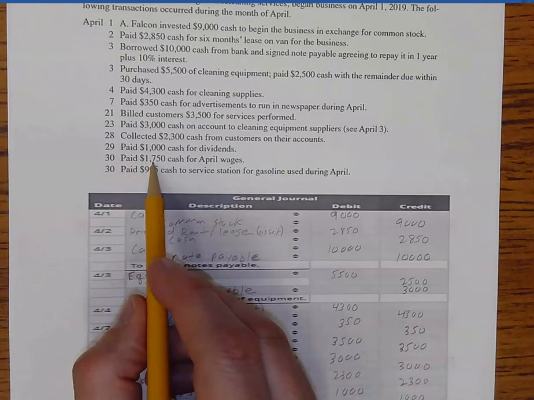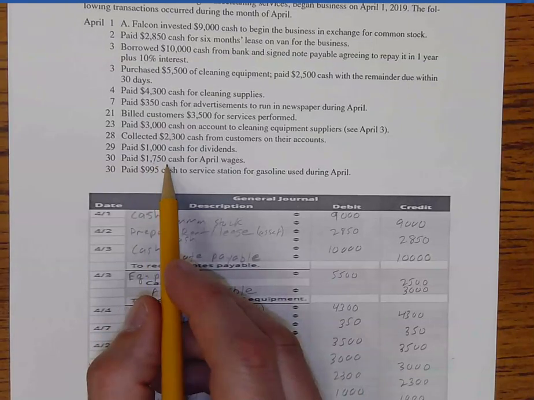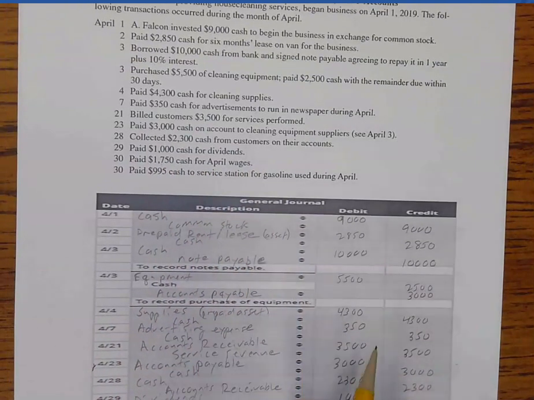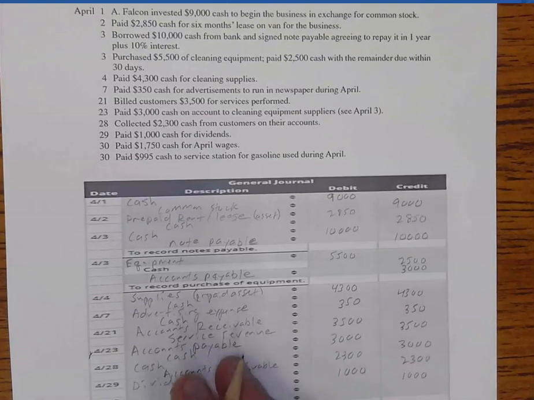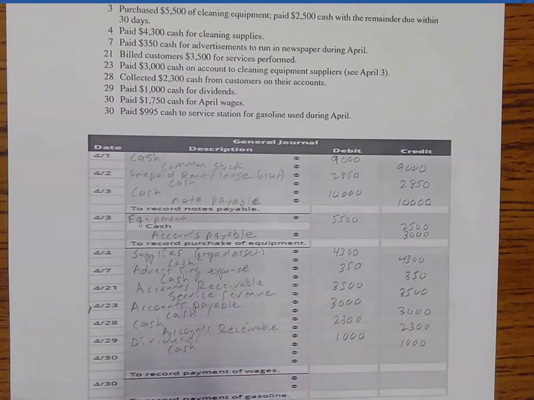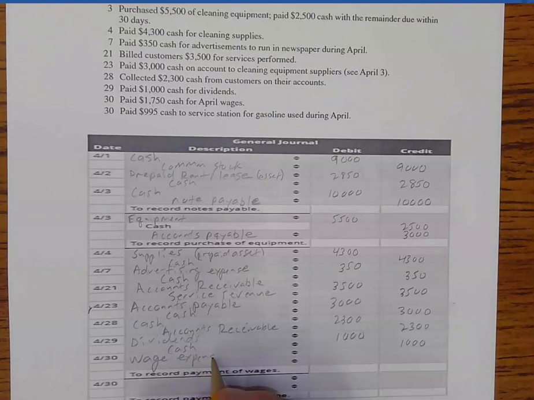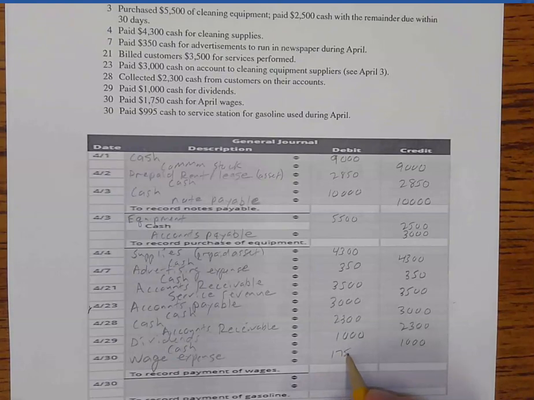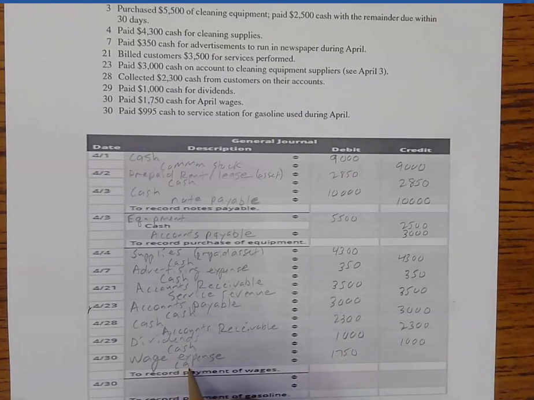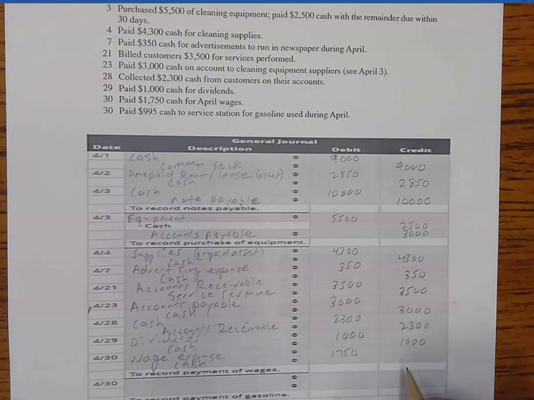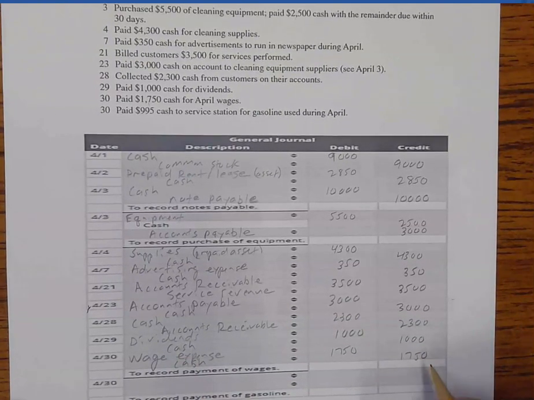This is for April the 30th, paid $1,750 cash for April wages. Okay, so we would normally set up a liability for those wages, but we didn't do that here. So we've got something like wage expense, and that is for $1,750, and we used cash. So it's going to go down over here on the right.